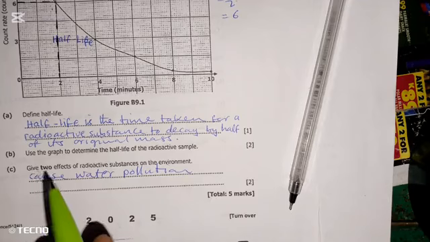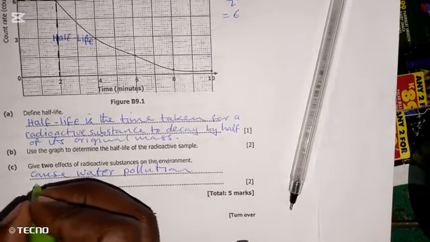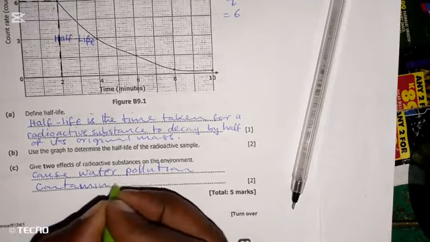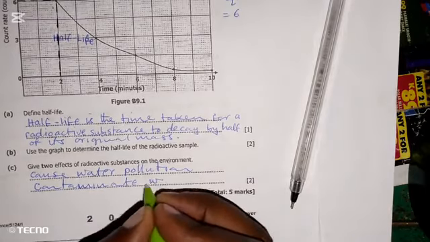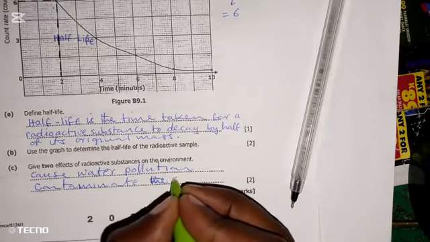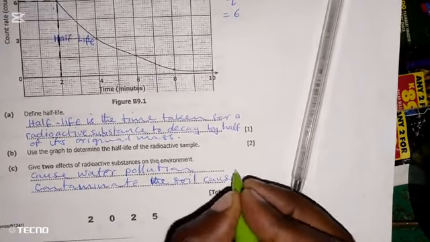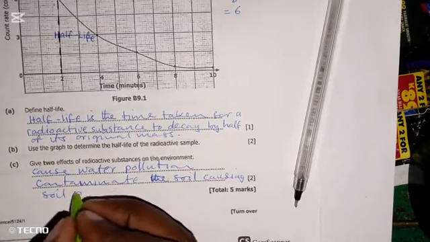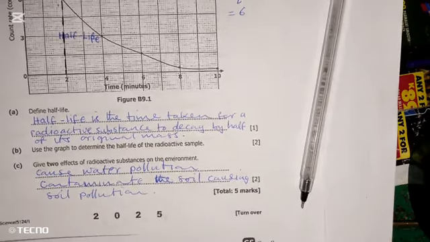They contaminate the soil, causing pollution, which can also be called land pollution.